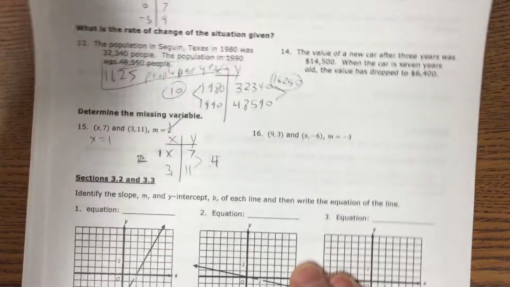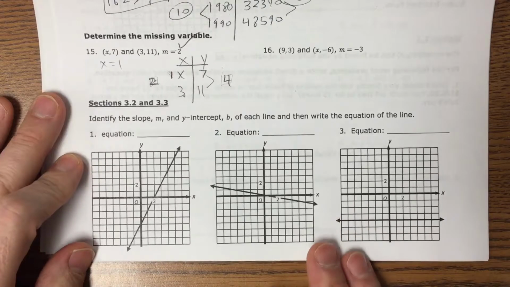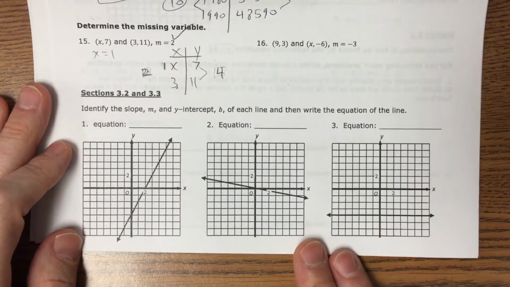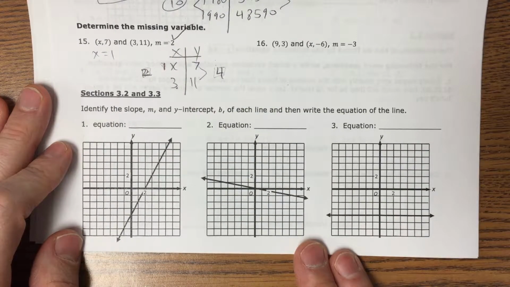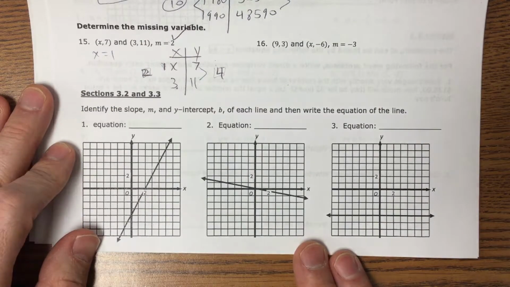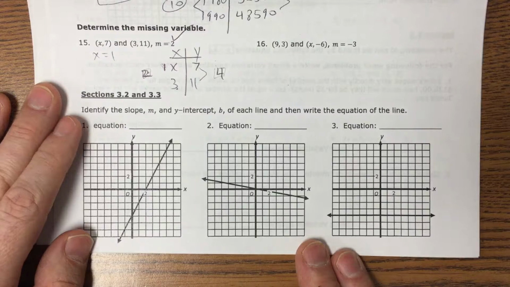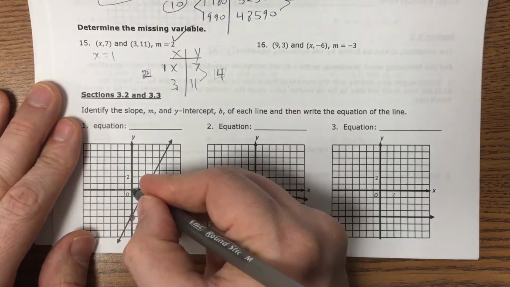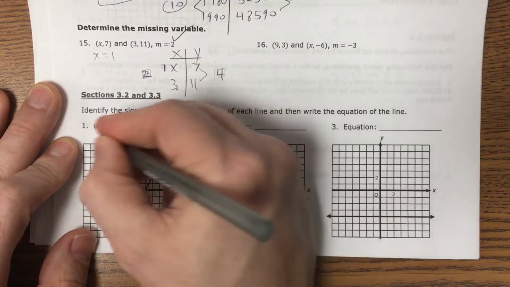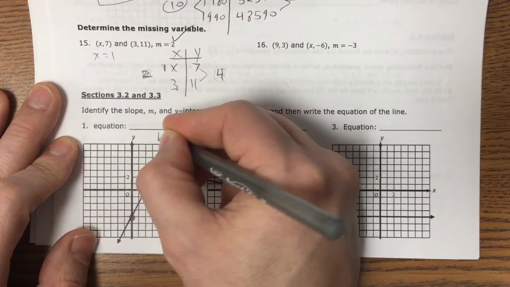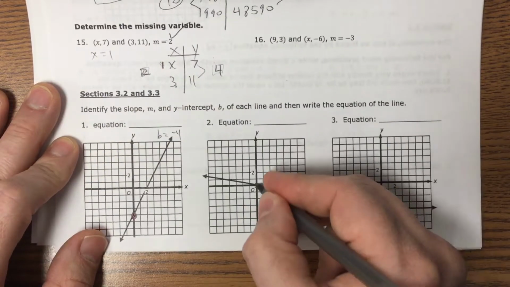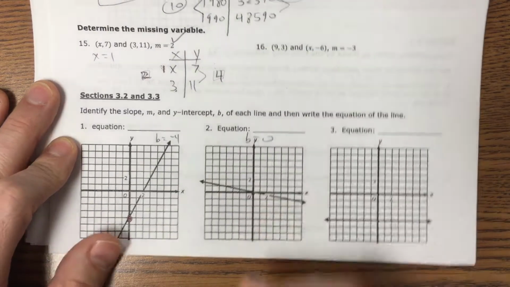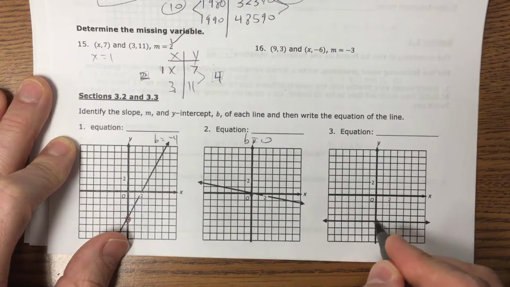All right, next one. This is getting to be long. I'm going to stop it after this one. Identify the slope m and y-intercept b of each line and then write the equation of the line. Okay, let's find b first for all three of these. Ready? B, right there. It's the y-intercept, -4. I'm just going to say b is -4. Okay. B, right there. It's 0. B is 0. B, here it is, -4 again.